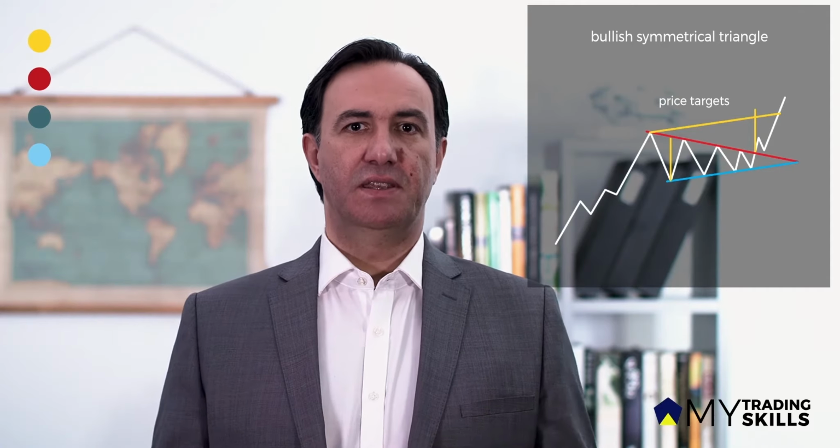There is one final point to make. These patterns are normally continuation patterns, but occasionally they act as reversal patterns. Wait, a reversal pattern as well? That's a bit confusing. How would we tell the difference? I must stress, a symmetrical triangle as a reversal pattern is rare.